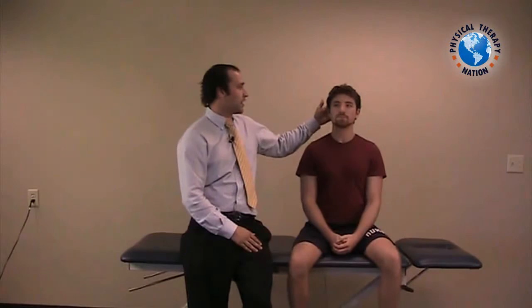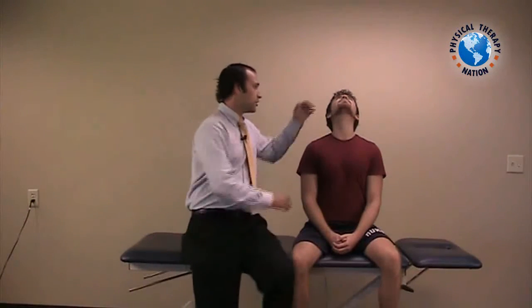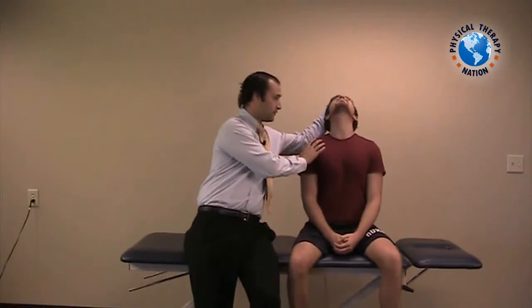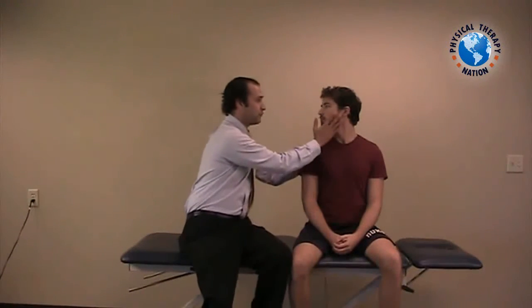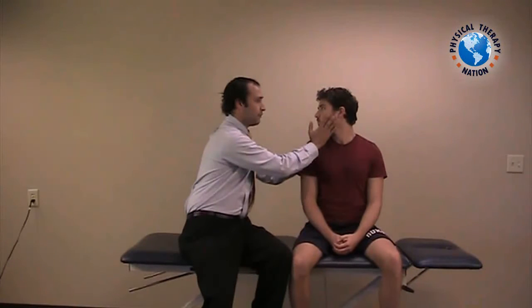All right. Now, go ahead, bring your head and just go ahead and look back. Very good. Here we'll want to provide some overpressure again, and that's going to be lower cervical extension. Next, go ahead and rotate towards me, please, Matt. Here what we want to do is again apply an overpressure, ruling out pain referred or created by this movement.